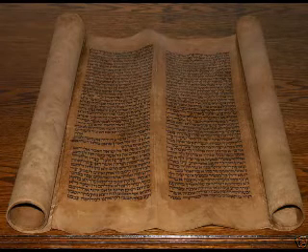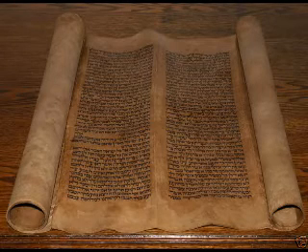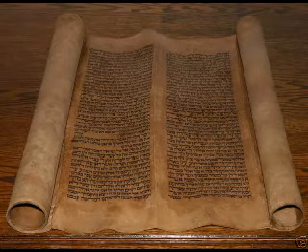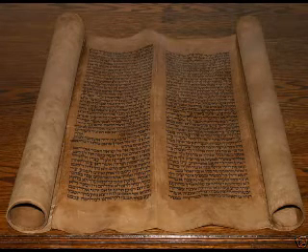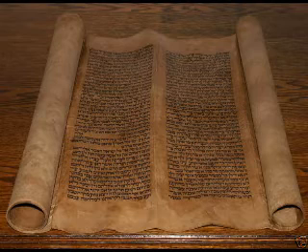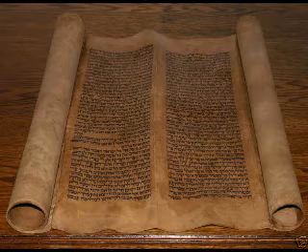So if you take the example of Athanasius, his 22 book list was Genesis, Exodus, Leviticus, Numbers, Deuteronomy, Joshua, Judges, Ruth, 1st and 2nd Samuel as 1st and 2nd Kings, 3rd and 4th Kings as what we would call 1st and 2nd Kings.